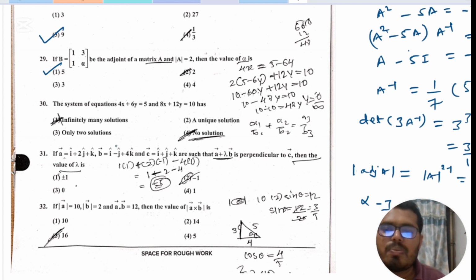Okay, then the system of equations is 4x plus 6y equal to 5, 4x plus 12y is equal to 10. Therefore, if you divide both sides by 2, then it becomes 4x plus 6y is equal to 5. Therefore, equations 1 and 2 are the same. It means it has only one equation, that is 4x plus 6y equal to 5. It always has infinitely many solutions. Therefore, option number 1 is the correct option. Okay, next, question number 31.